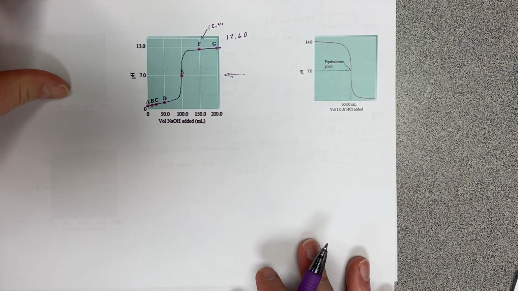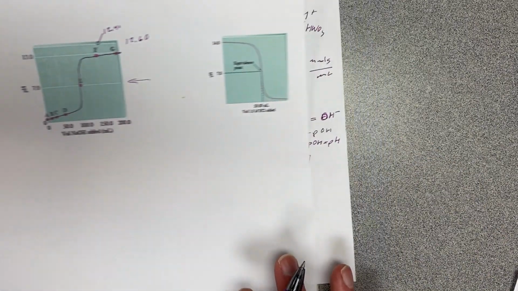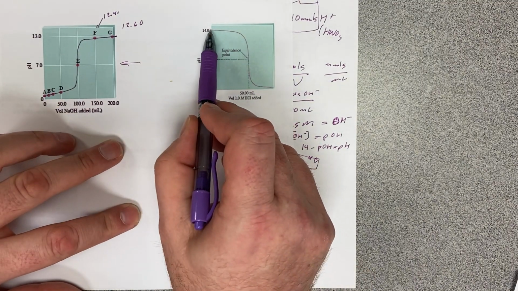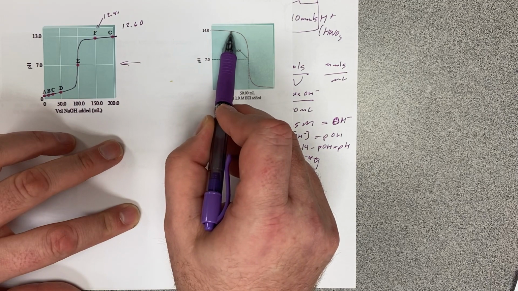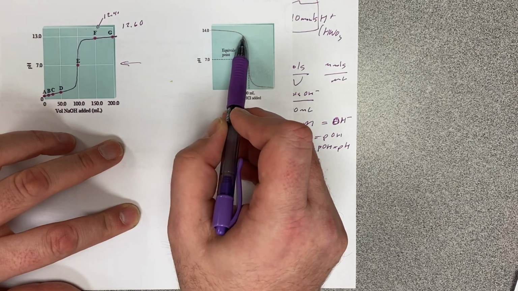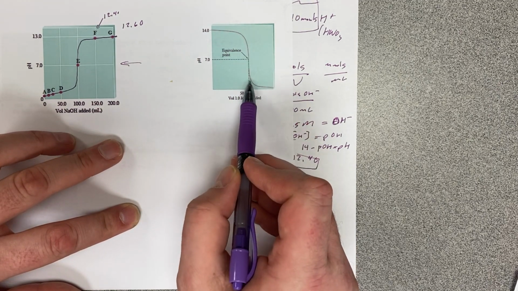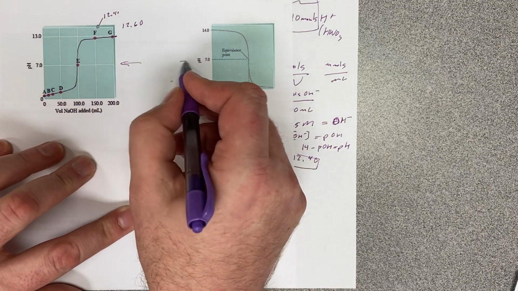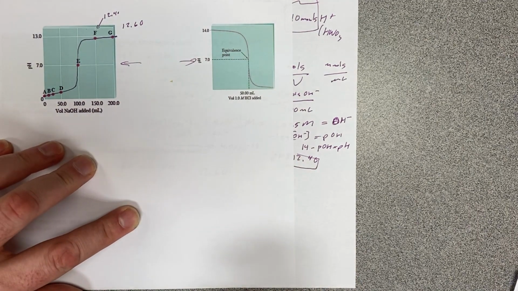Now, the exact opposite occurs when we're titrating a base. See how we start off at 14 and we go kind of on a very slow angle until we get close to the equivalence point, and then we shoot down and then even out. These two graphs are opposite of each other.